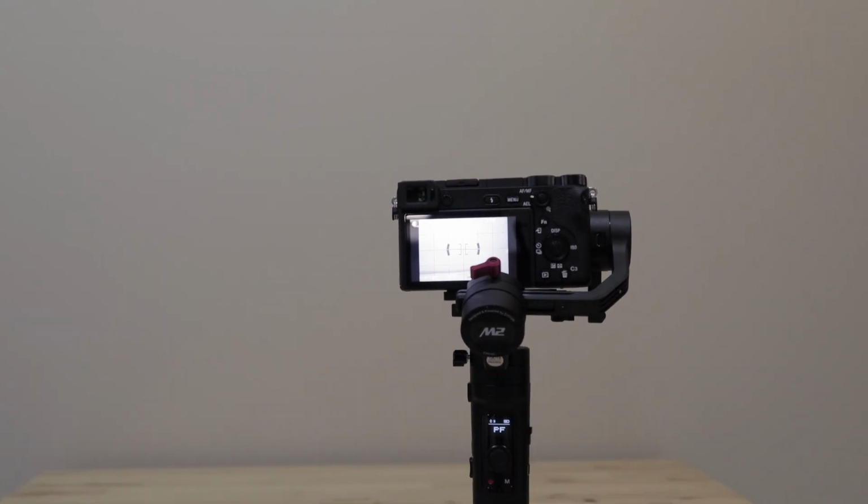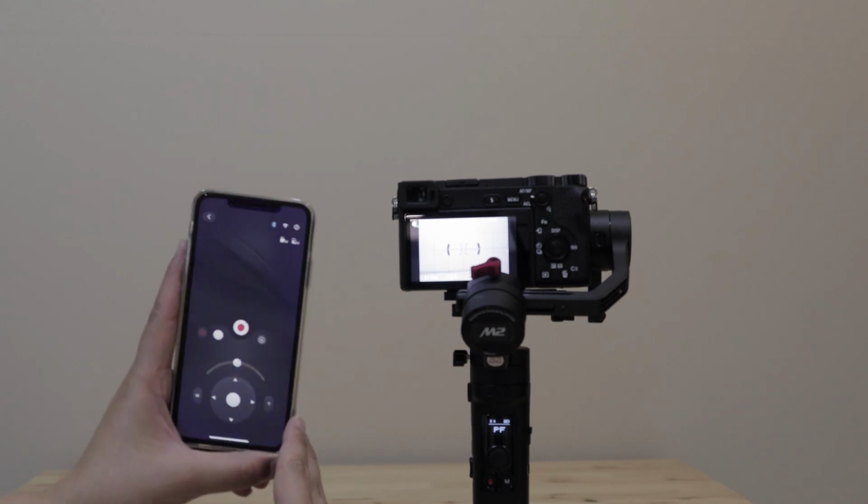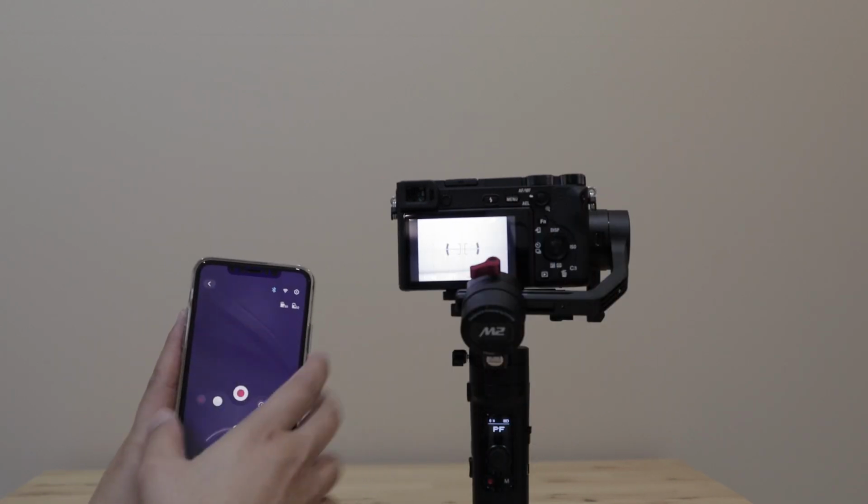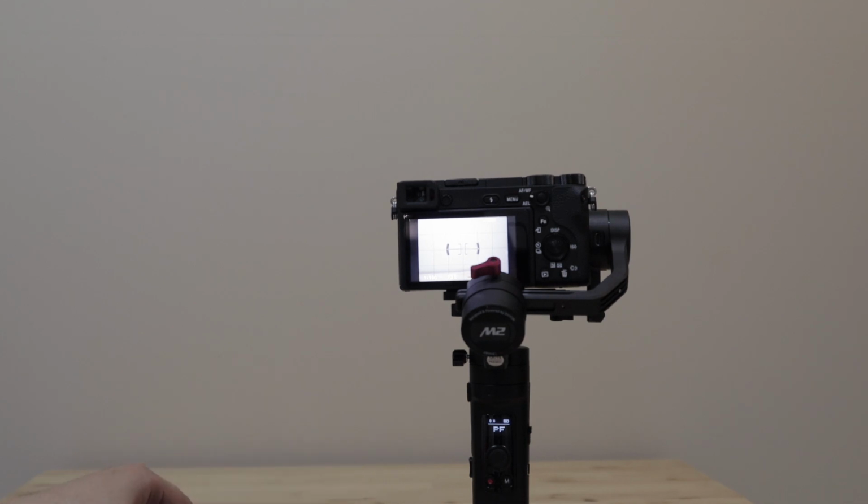So that's some stuff that you need to take note of. If you're doing video recording, you need to be on the video mode on your Sony A6500.